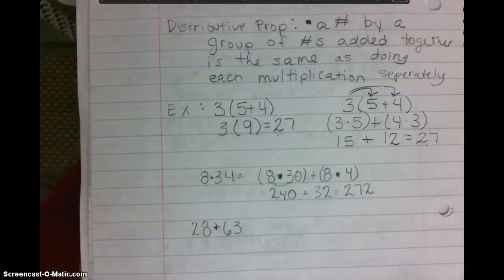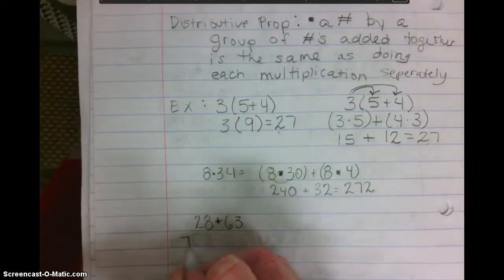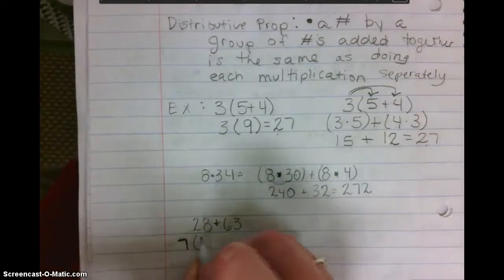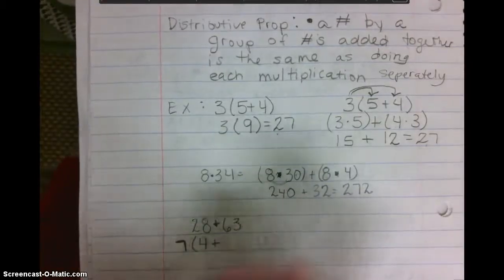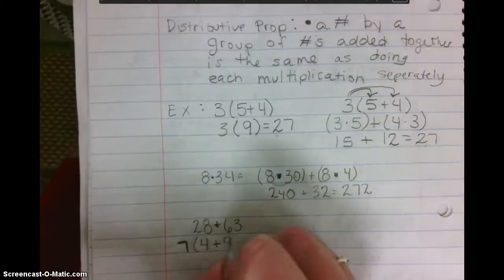If we had 28 plus 63, we could write that as a different expression by pulling out a common factor. Most times you'll want to find the greatest common factor, but any common factor would do. In this case, I know that 28 and 63 have 7 as a greatest common factor. So if I pull out groups of 7 from 28, I ask myself what times 7 would equal 28. So in this case, it would be 4 plus what times 7 equals 63. And in this case, it would be 9.